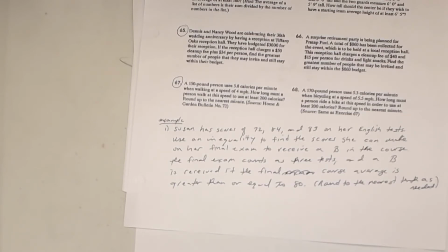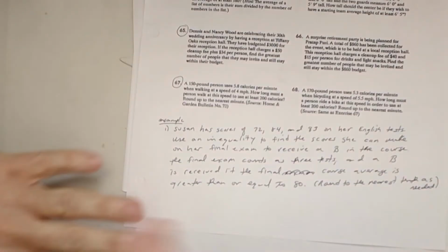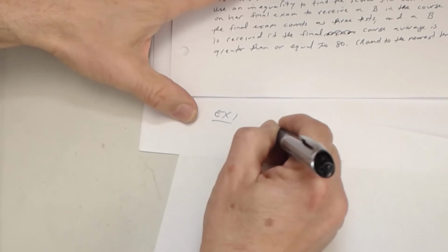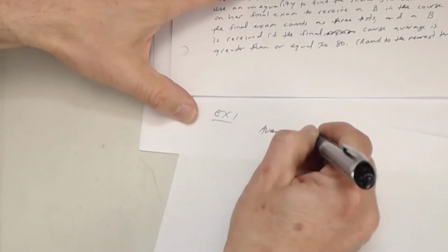All right, so I want my average to be a B, at least a B, right? Yes. So in order for it to be at least a B, my average has to be bigger than or equal to a what? 80. Okay, so when we do that example, my average, A-V-E-R-A-G-E, must be greater than or equal to 80. Y'all agree? Okay, so let's talk about the average.